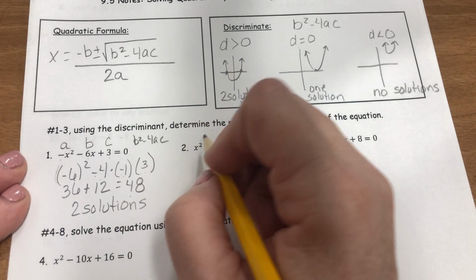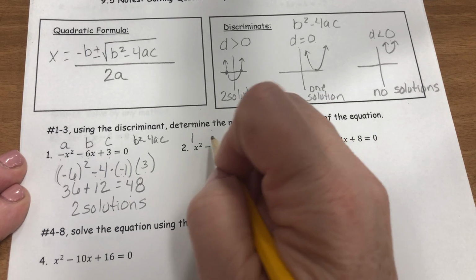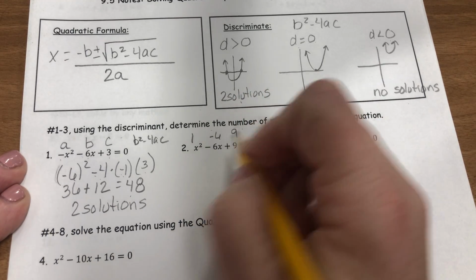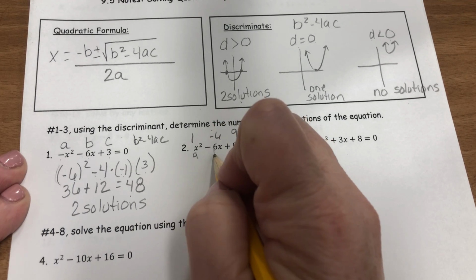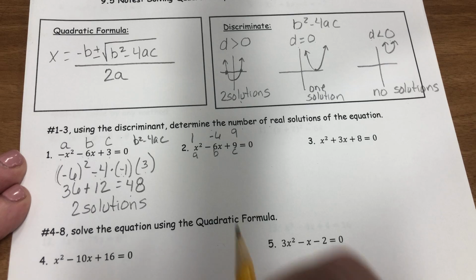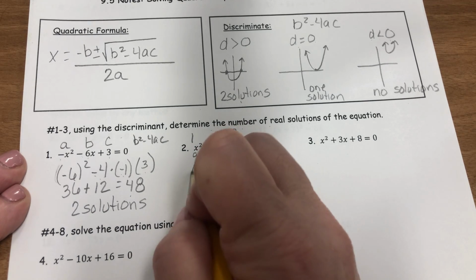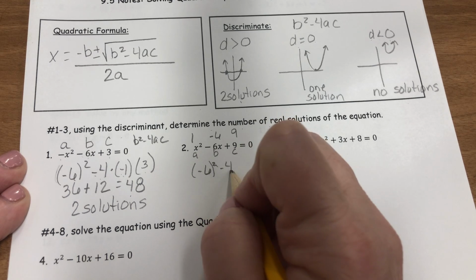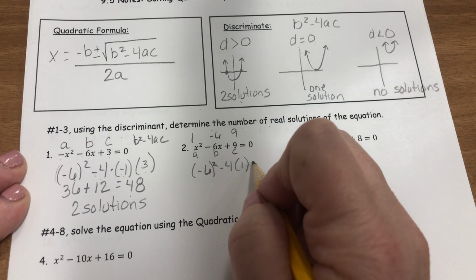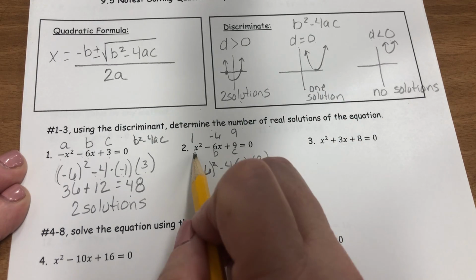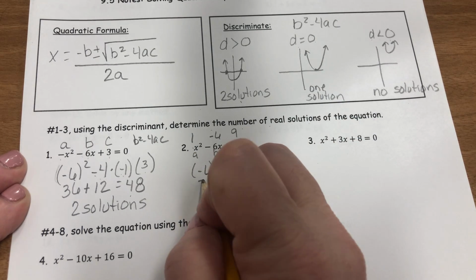Number 2, our a value is 1, our b value is negative 6, and our c value is 9. Using our discriminant, we want b squared, so negative 6 squared, minus 4 times a times c, so 4 times 1 times 9.